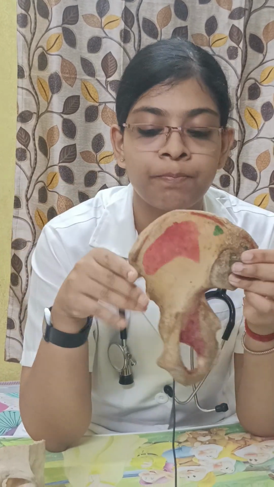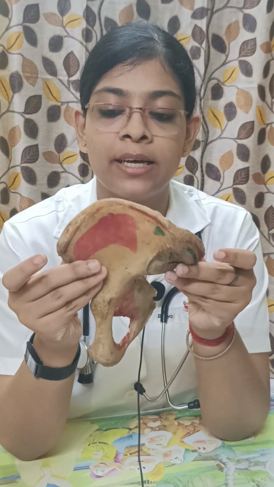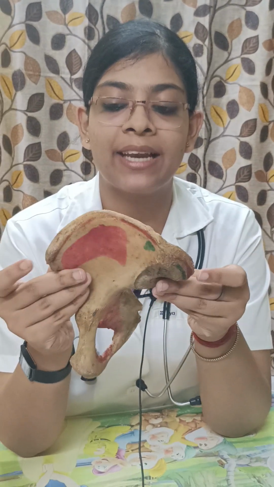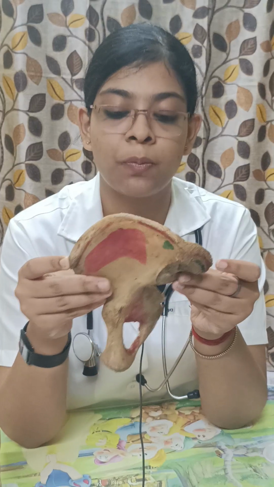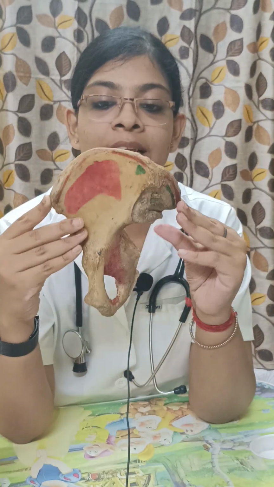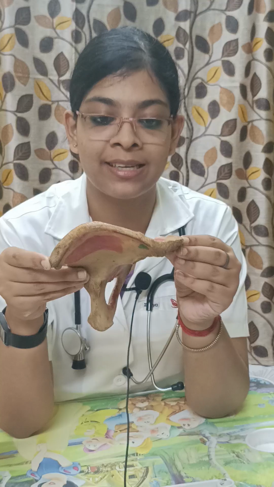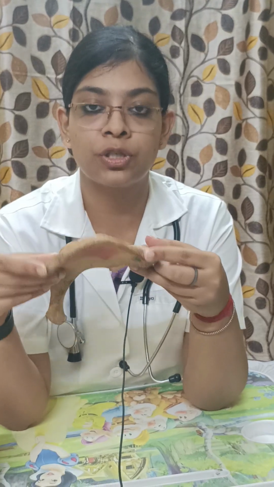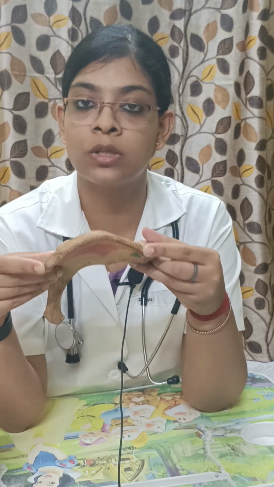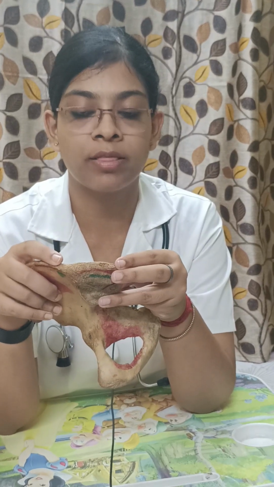I would say that. So first of all, what we are going to talk about would be the iliac crest, which extends from the anterior superior iliac spine to the posterior superior iliac spine. This is the iliac crest. This bigger portion is the anterior 2/3, and this smaller portion is the posterior 1/3.